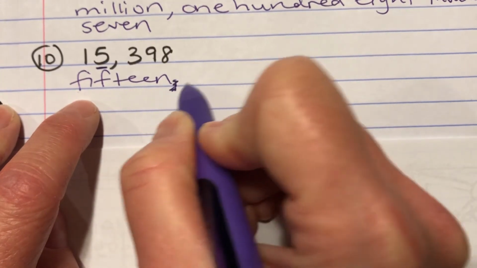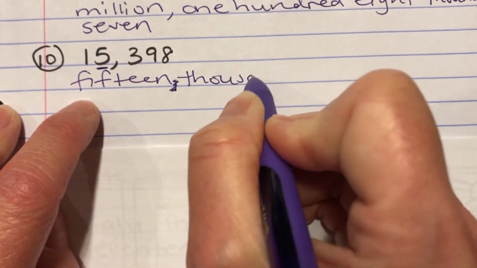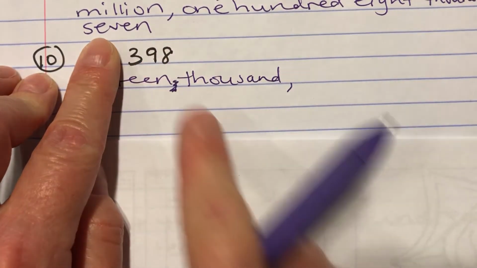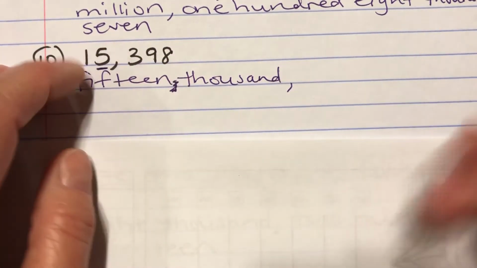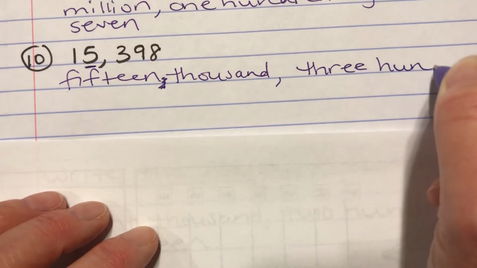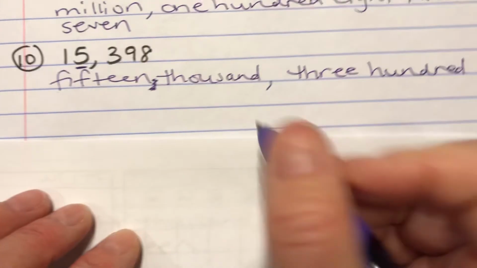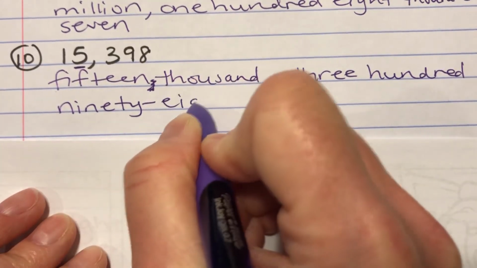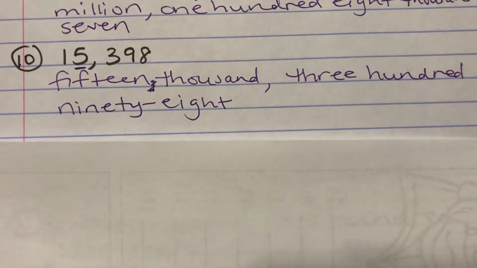Oh, I shouldn't have put a comma there. 15,000. Now I'll put a comma. And this last chunk just says 398. So 15,398. The 98 does get a dash between it.